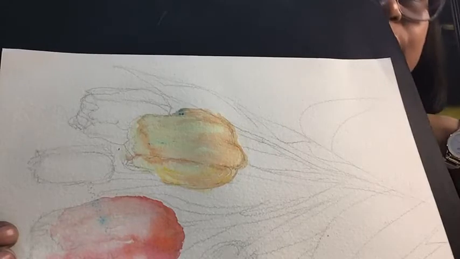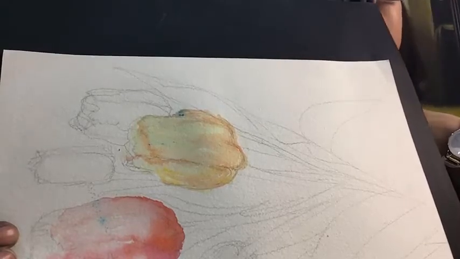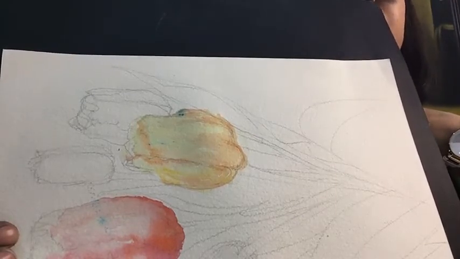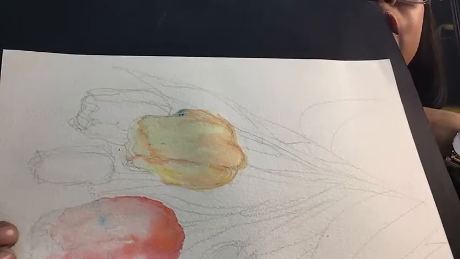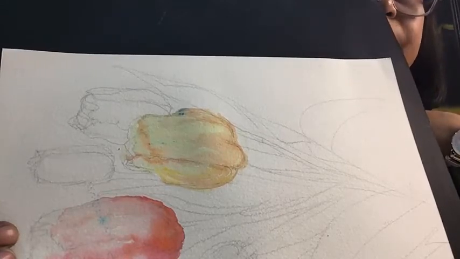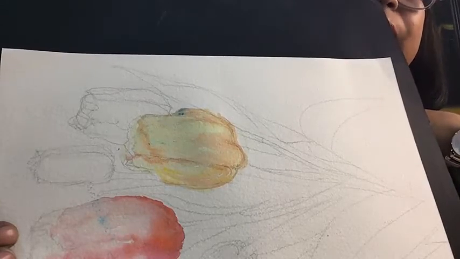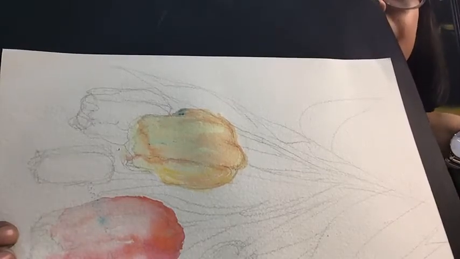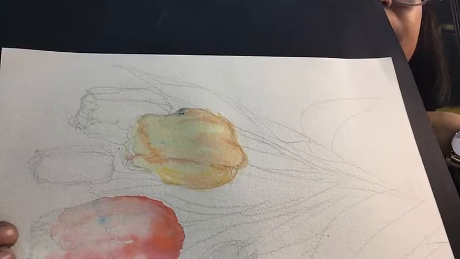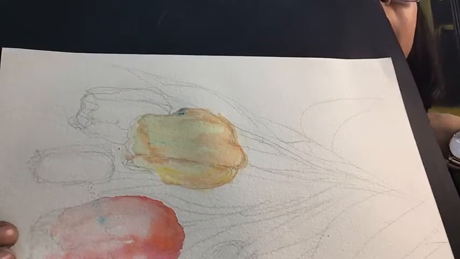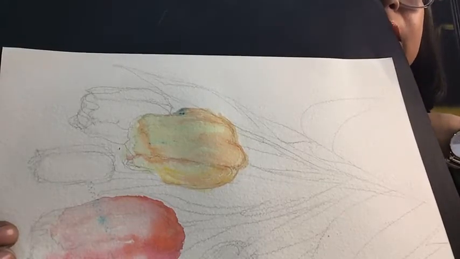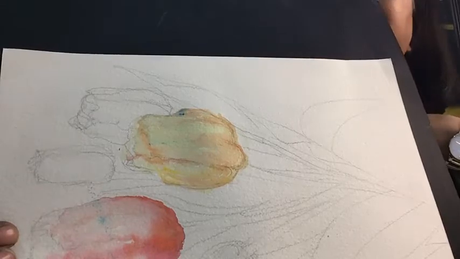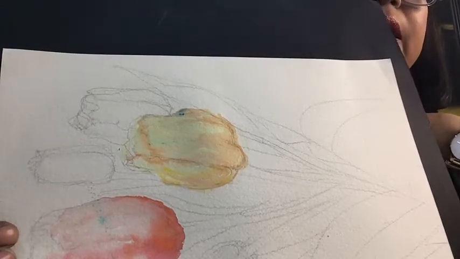Color is important, value is important, the line is important, the point is important, the shape was important, and the contour. This was the contour or the form, the three-dimensional form. Now let me touch up the first tulip.